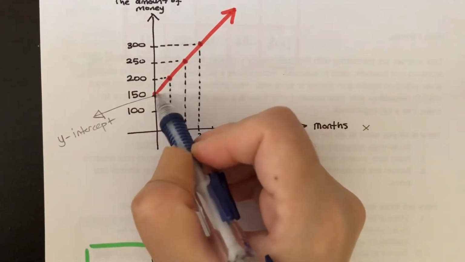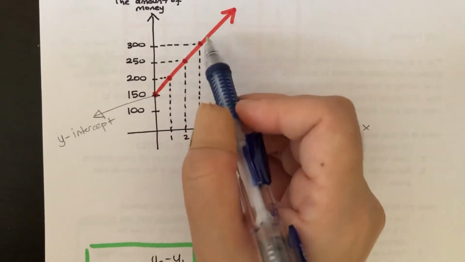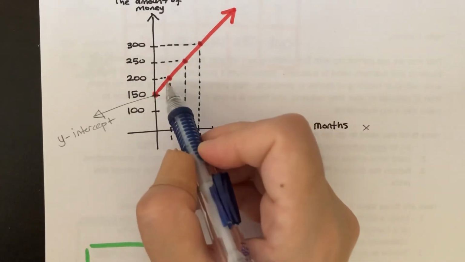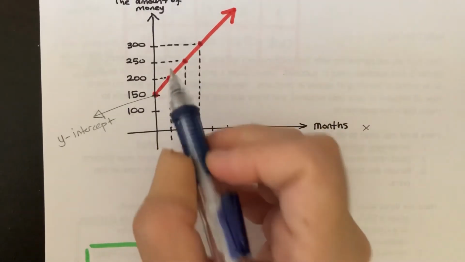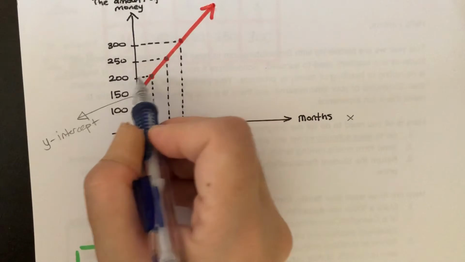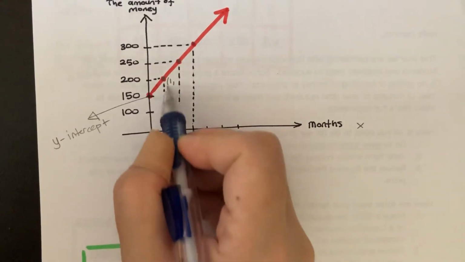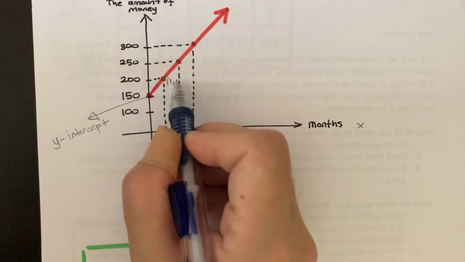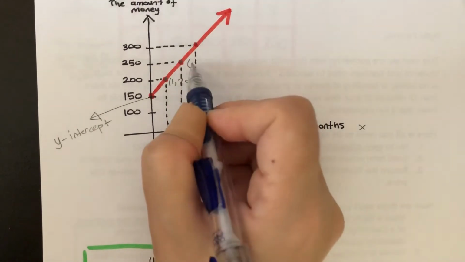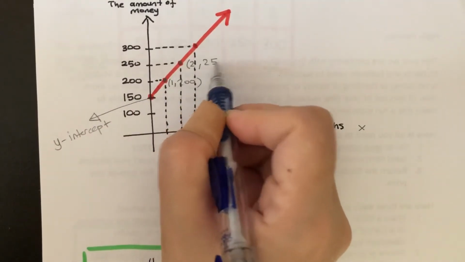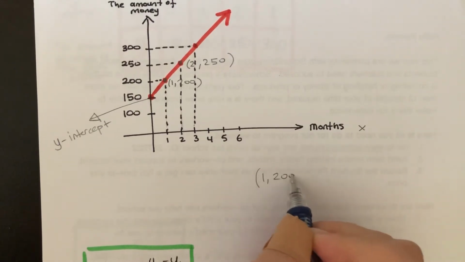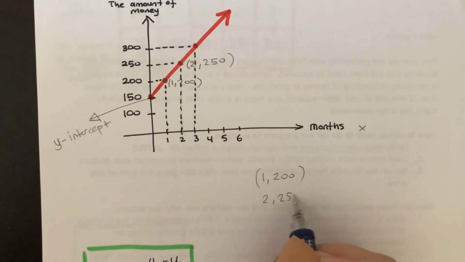So I have 1, 2, 3, 4 points here in my graph. Actually, we have an infinite number of points, but 4 of them are visible. So I will use just 2 of them. It doesn't matter which ones they are. I will use that one and this one. So the first point is, my x value comes first, 1 comma 200. And the second point has x value 2, comma 250. So I will use those 2 points, (1, 200) and (2, 250).